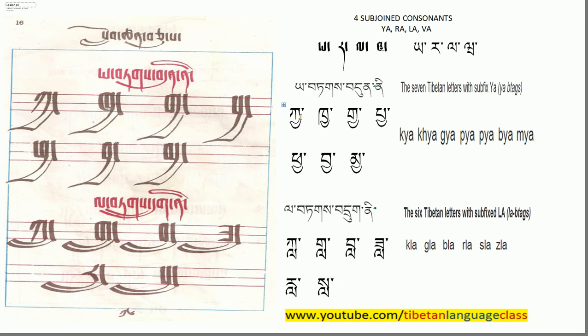On this side, then, we have the exact same lesson in Uchen. The Ya right here in Uchen becomes this character here at the bottom, and the La really did not change.